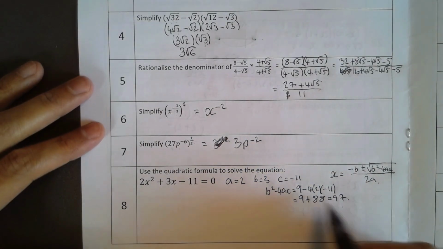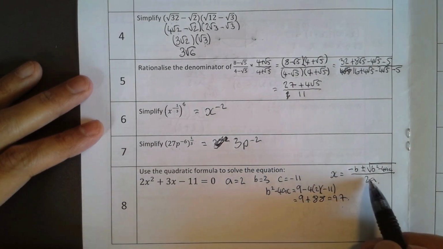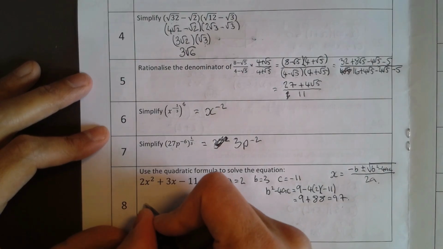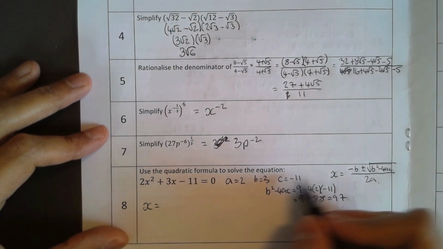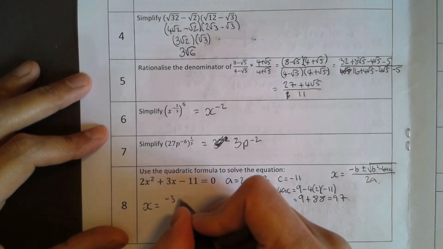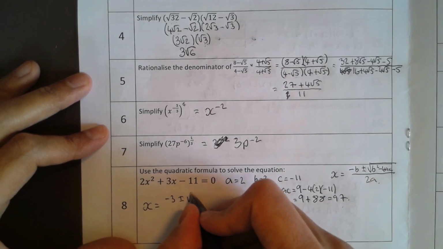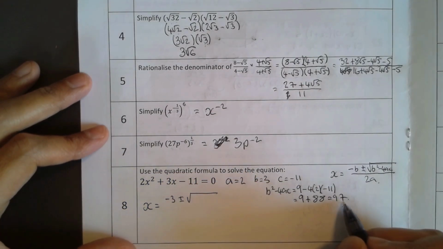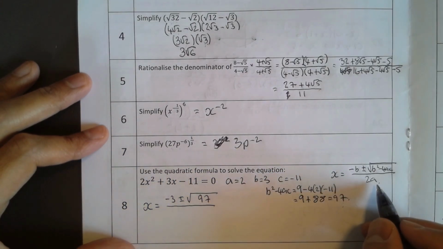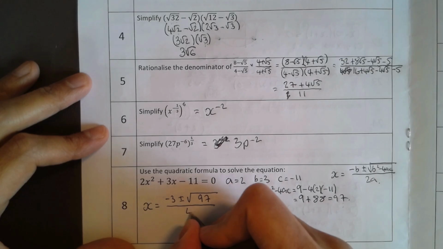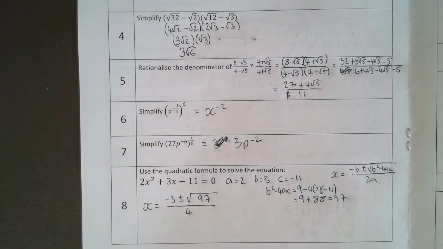Okay, so now I've got all of those values here. I can just put it into the quadratic formula. That tells me x is going to be equal to negative b, which is negative 3, plus or minus the square root of b squared minus 4ac, which I worked out to be 97, all over 2a, that's going to be 2 times 2, which is 4. I've got negative 3 plus or minus square root of 97 over 4.